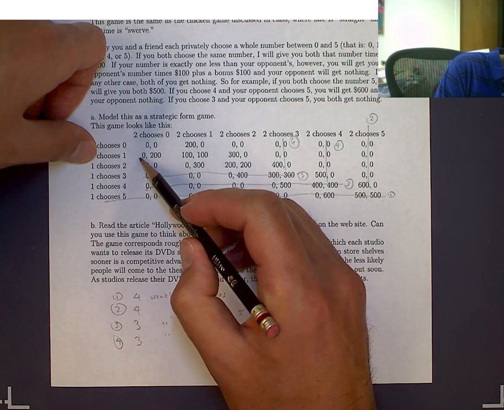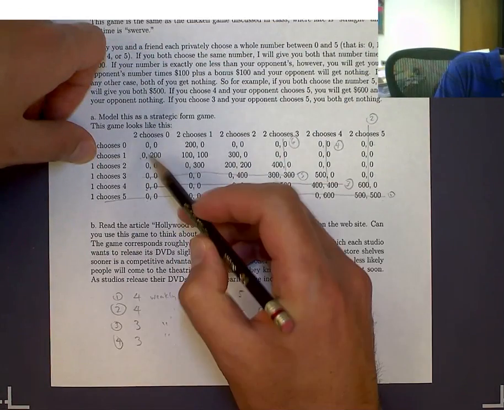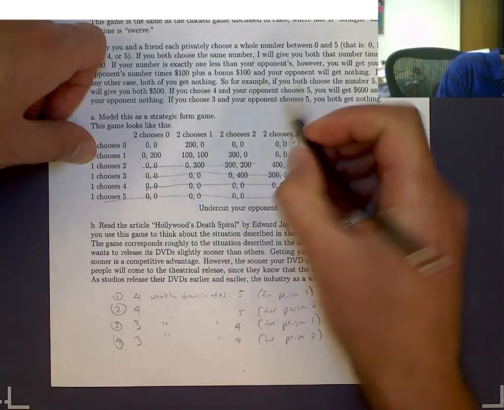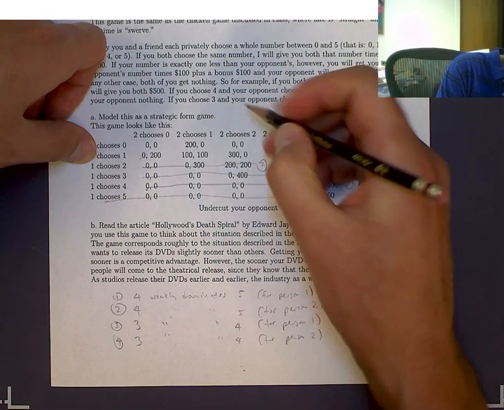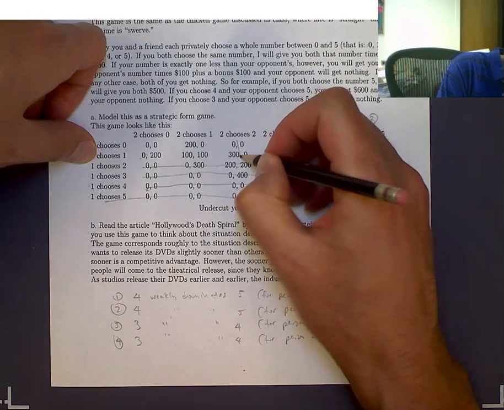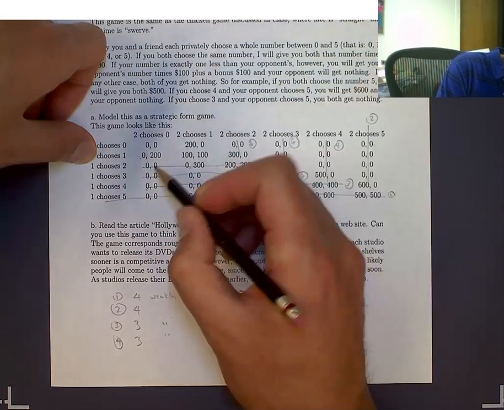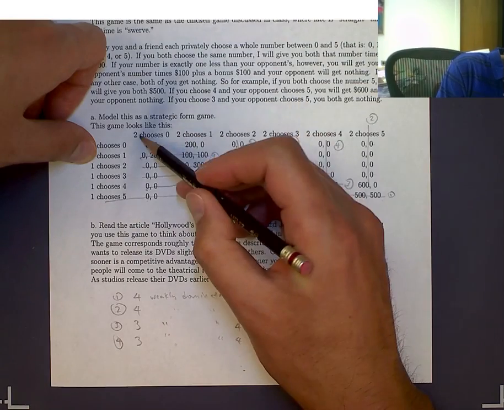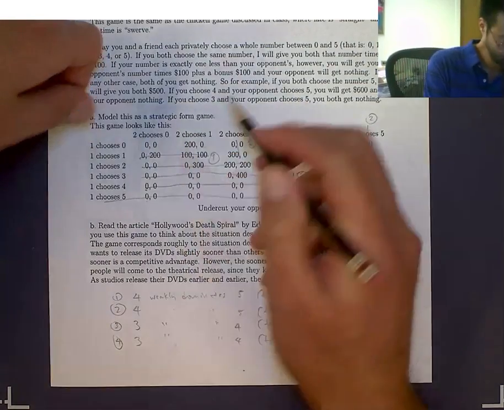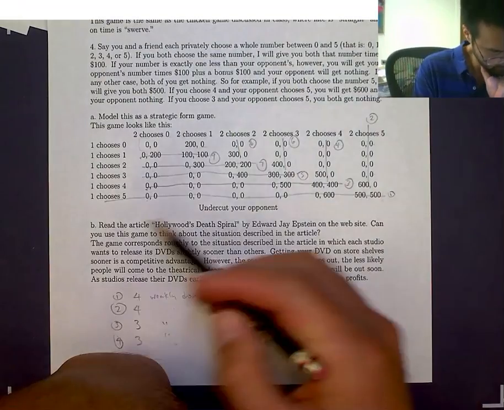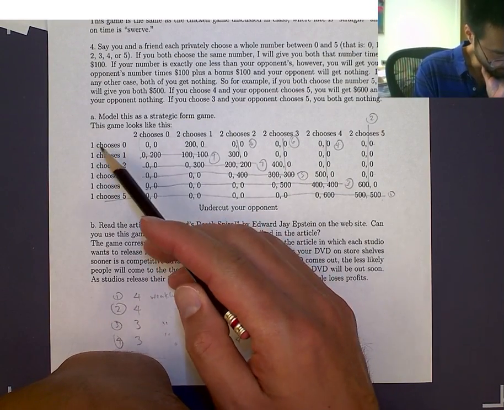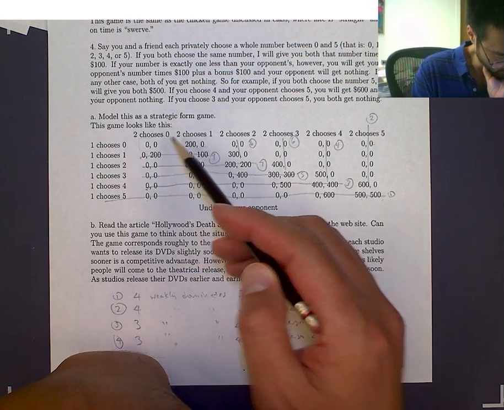Now, for choosing person 1, choosing 1 weakly dominates 2. This is a tie. 100 is bigger than 0. 300 is bigger than 200. And now, choosing 1 weakly dominates this. I think now then we have this. Okay, no, and then finally we're left with this. So, in this particular order of iterative elimination of dominated strategies, we predict that 1 will choose 0 and 2 will either choose 0 or 1.